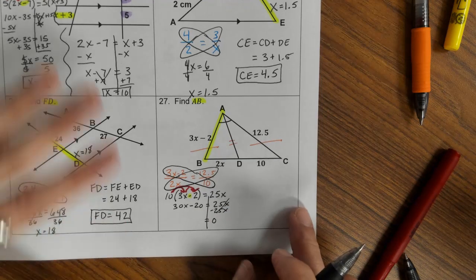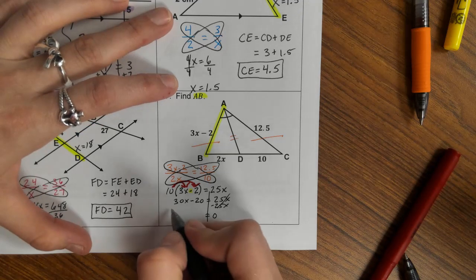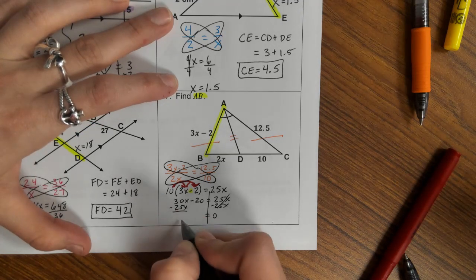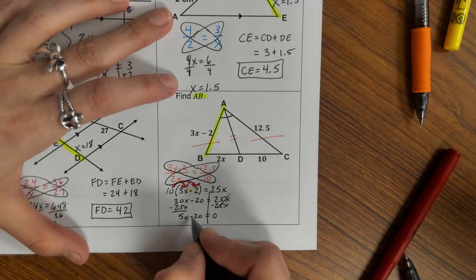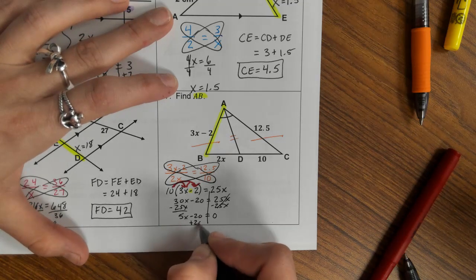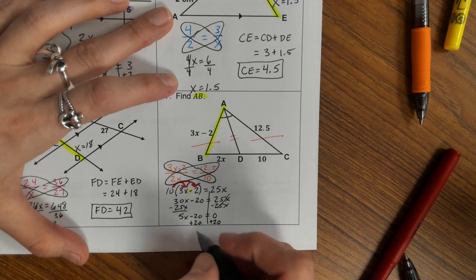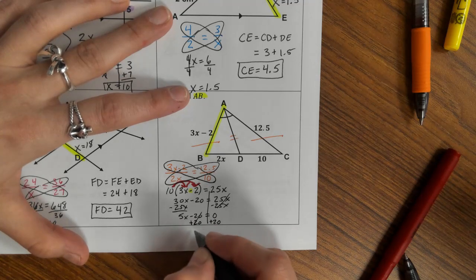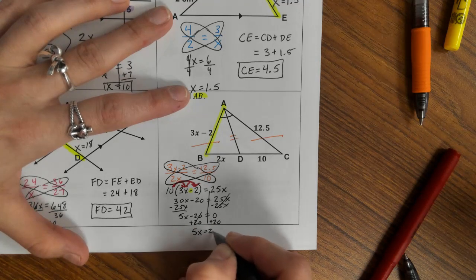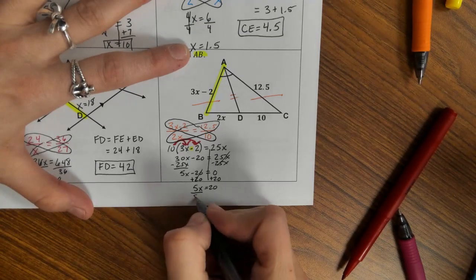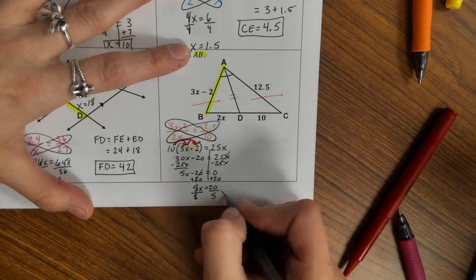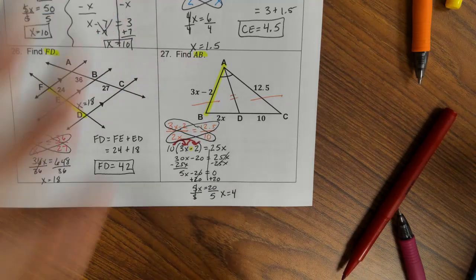Make sure I'm still on the screen here. Next step, get rid of that constant. Add 20 to both sides. I've got enough room here. 5x equals 20. x will equal 4. Partial credit, guys.